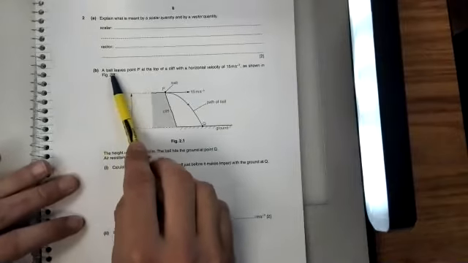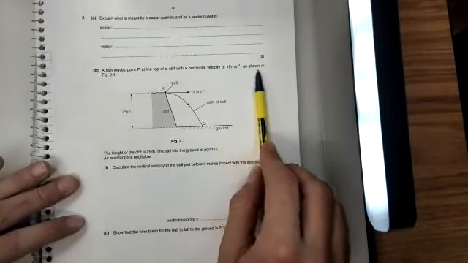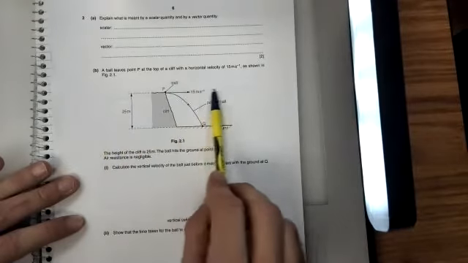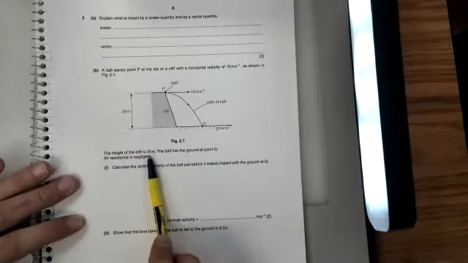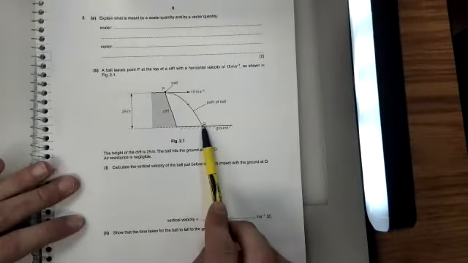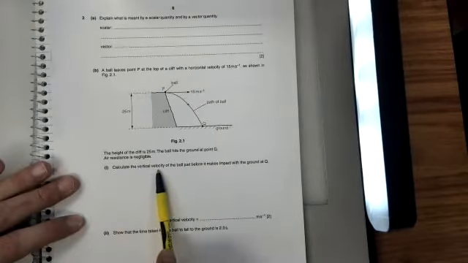Now it goes on to read, a ball leaves the top of a cliff with a horizontal velocity of 50 meters per second as shown. That's the sideways velocity, right? Horizontal velocity. It says the height of the cliff is 25 meters. The ball hits the ground at point Q. Air resistance is negligible.